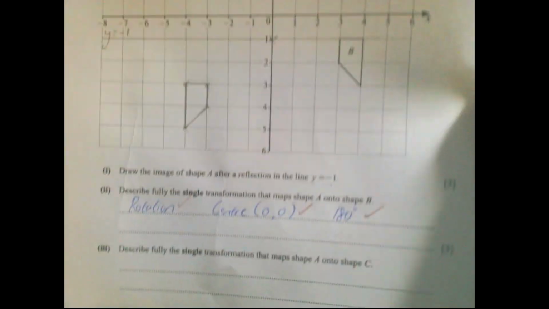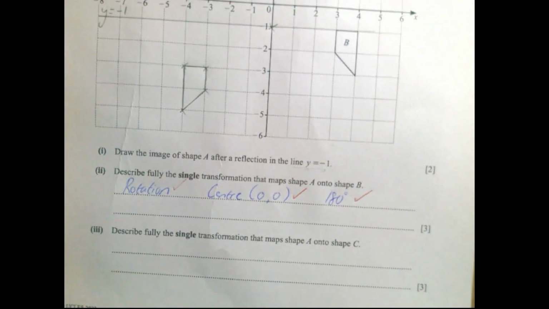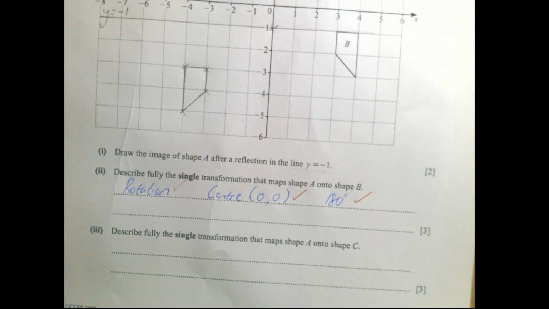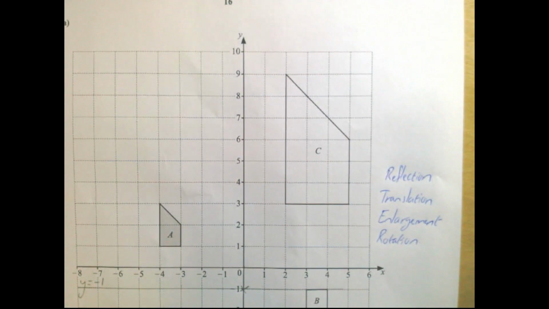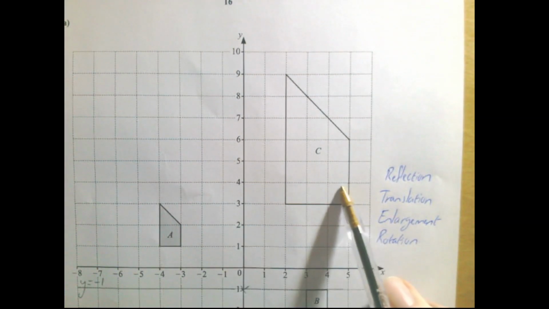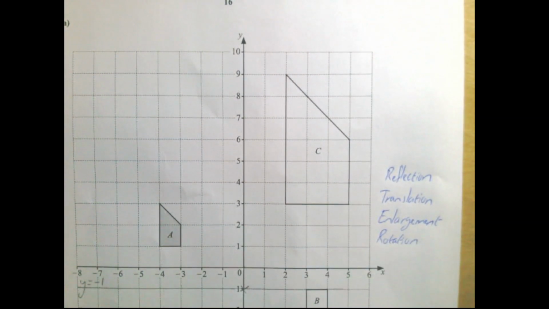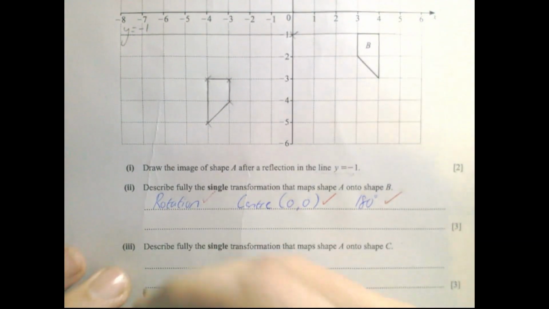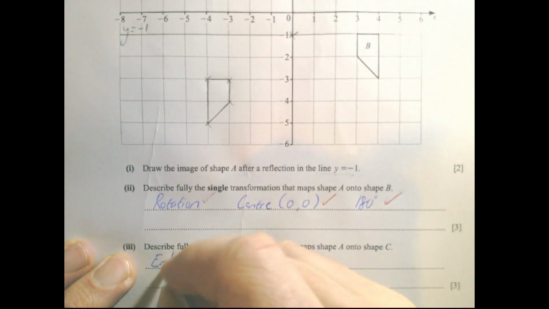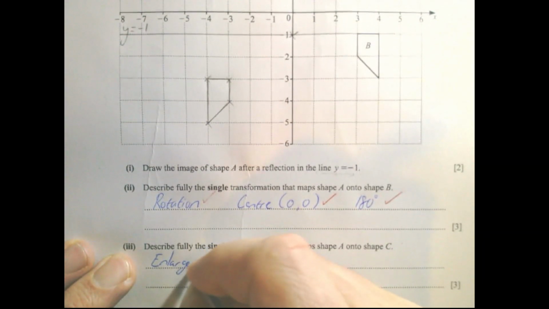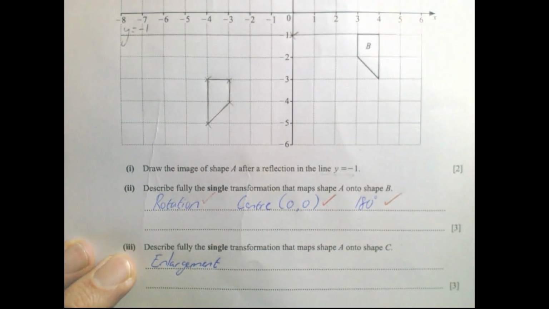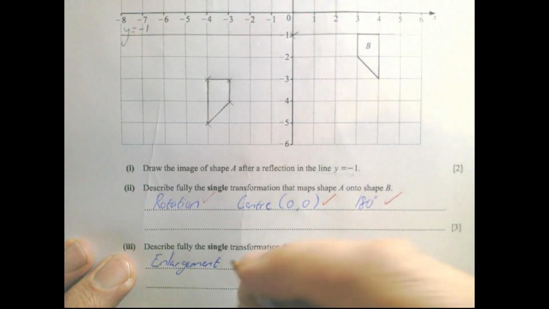Okay. Part 3 there, describe fully the single transformation that maps A onto C. So now we're going from A to C, and you know it, yeah, it's getting bigger. So obviously that's an enlargement. Although enlargement doesn't always get bigger, it can also get smaller, and we still call it enlargement. But this one got bigger. So writing enlargement gives you your first mark.